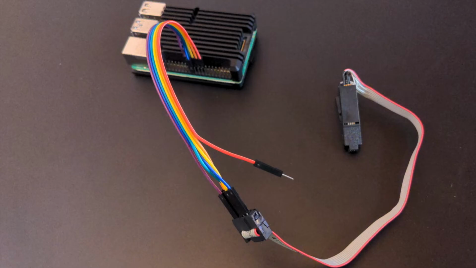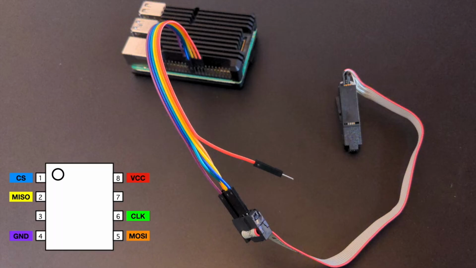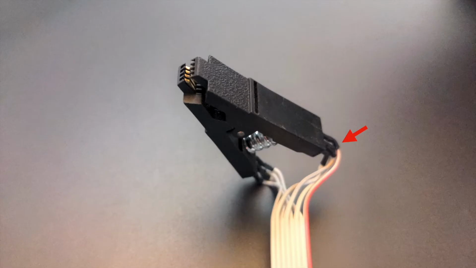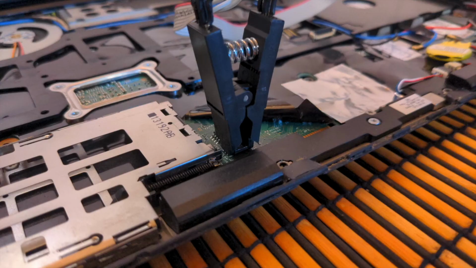That would be the line connected to the chip's pin number 8. And we finally move to the test clip. The red cable will be closest to the corner where pin 1 is located. Red cable. Pin number 1. Now you are ready to attach to the bottom chip. This is pin number 1.